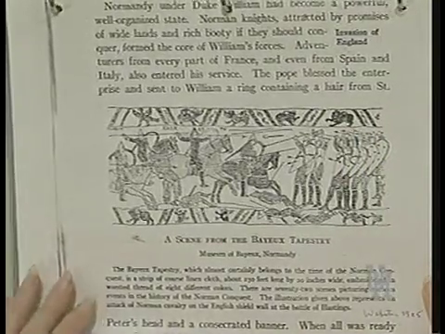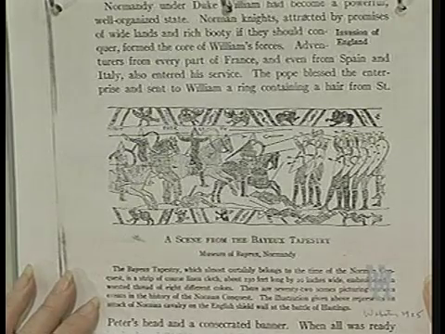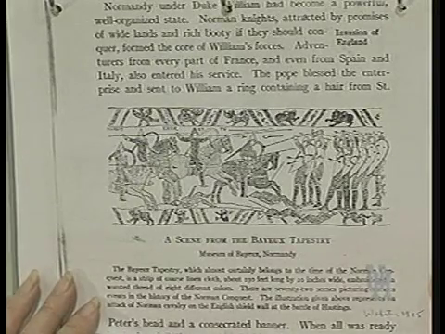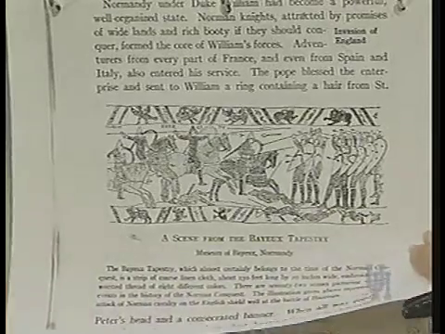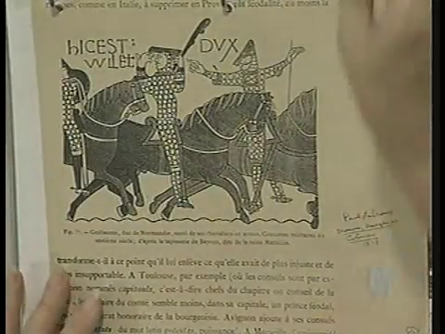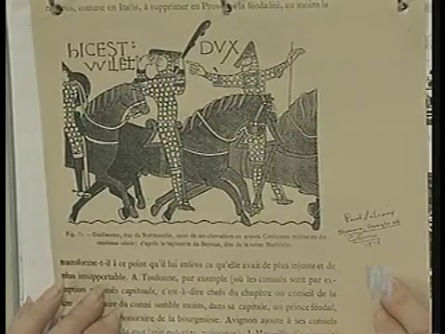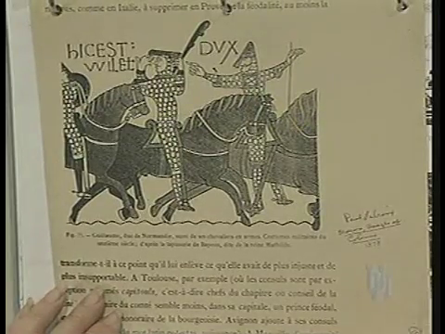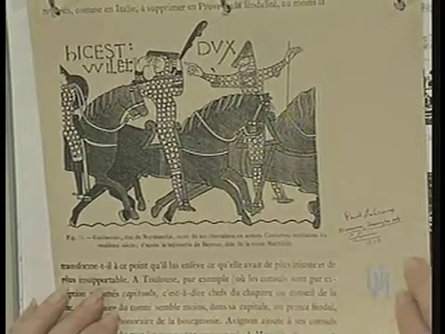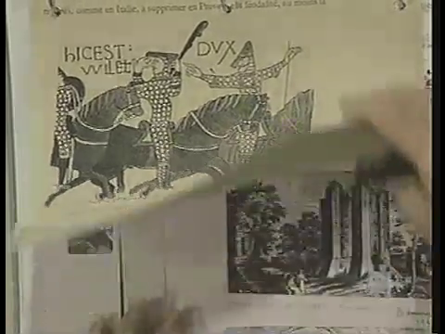Here is a scene from the Bayeux Tapestry that tells about the conquest of England. It's a tapestry that tells the conquest of England. And here is Duke William in the midst of the Norman conquest, raising his helmet to say, "No, I'm not dead. Here I am. I'm leading the battle." And that's one of the turning points.